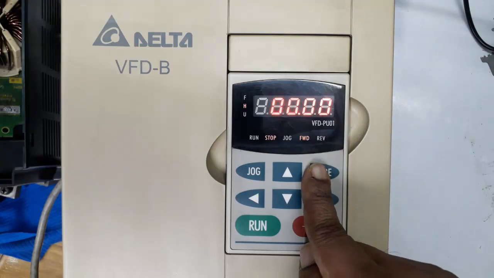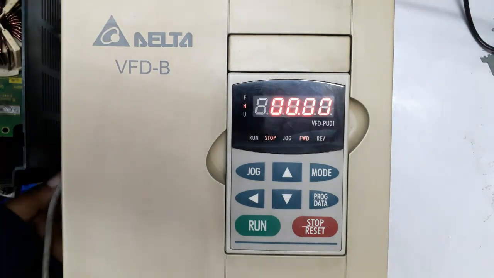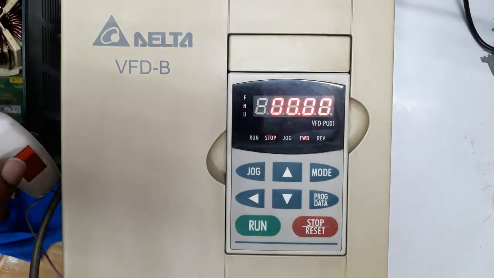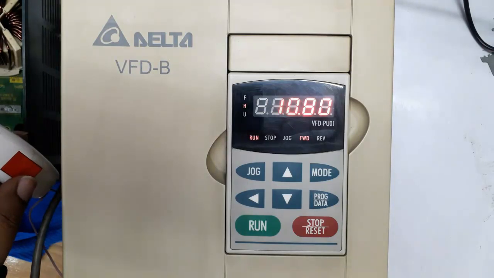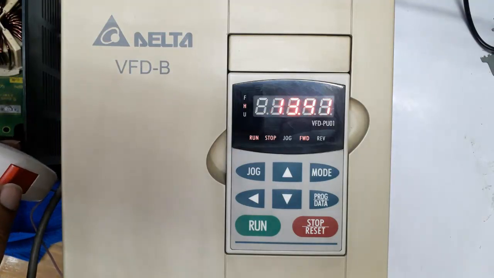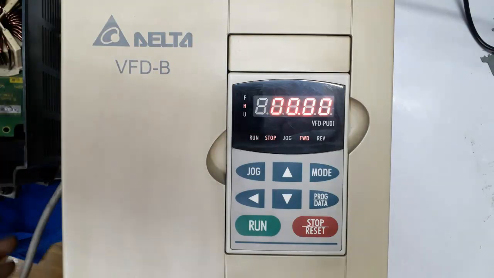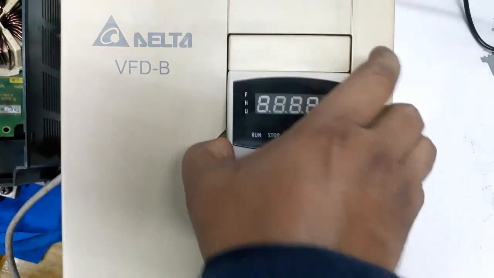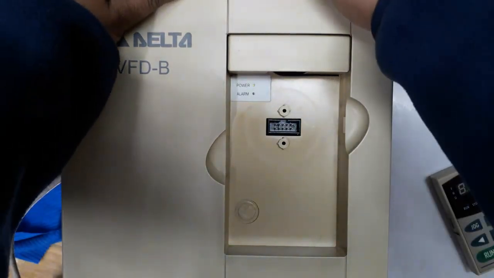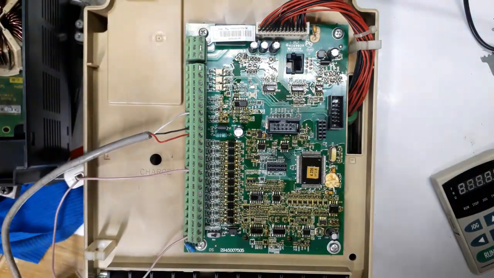Now the inverter is not possible to run by the keypad run button. It's possible to run by external switch. We turn on the switch and the inverter is going to run. So this is the way to run the drive externally. In a Delta inverter you can set external and internal parameters. This is the way of changing run command and reference command parameter.